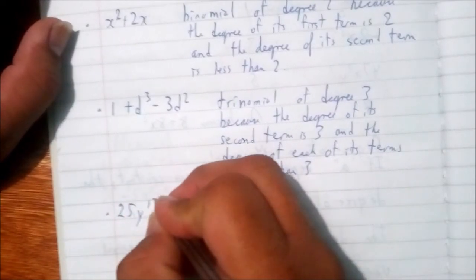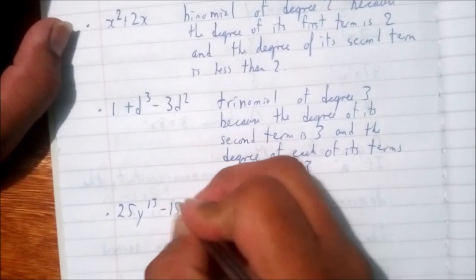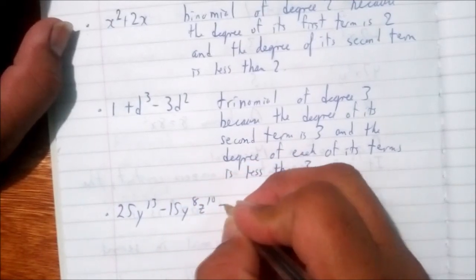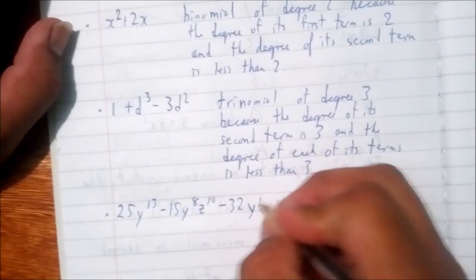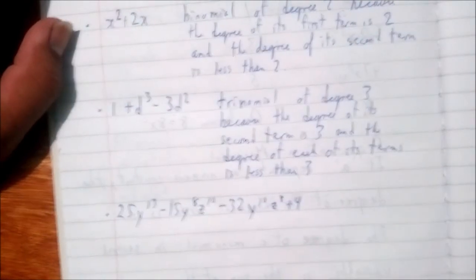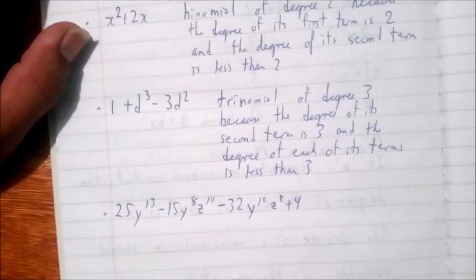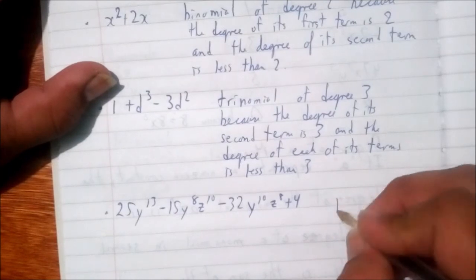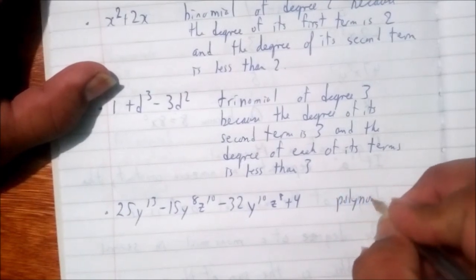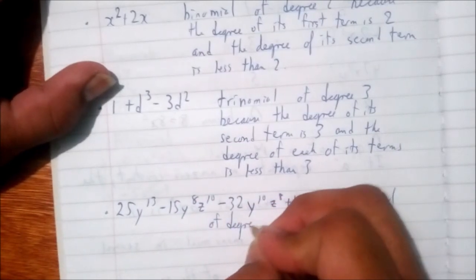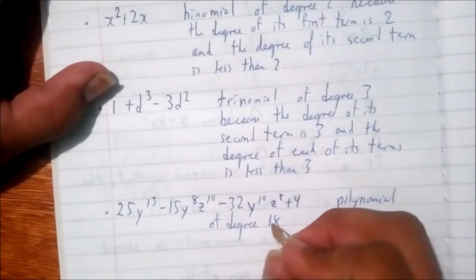25y to the 13 minus 15y to the 8 z to the 10 minus 32y to the 10 z to the 8 plus 4. This is a polynomial of degree 18. Why?